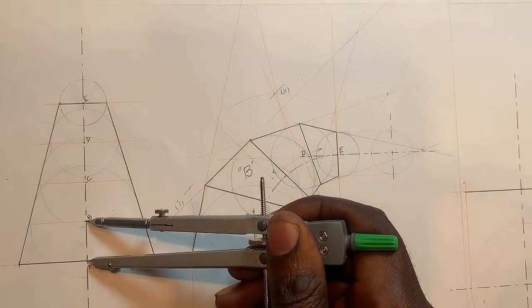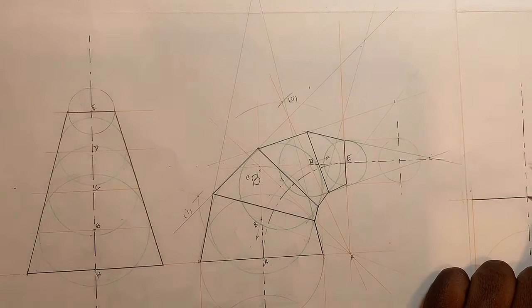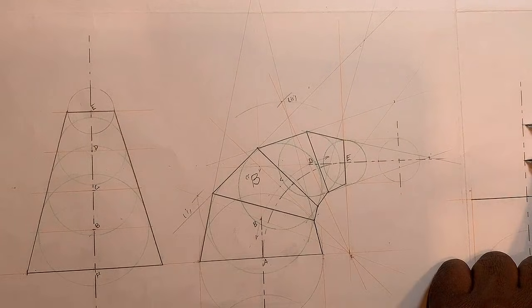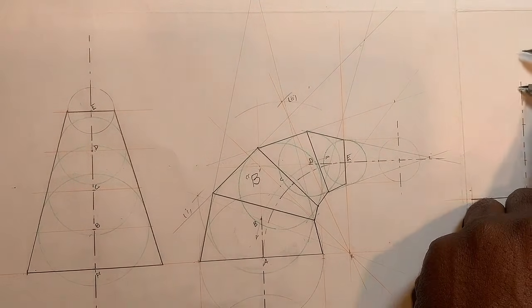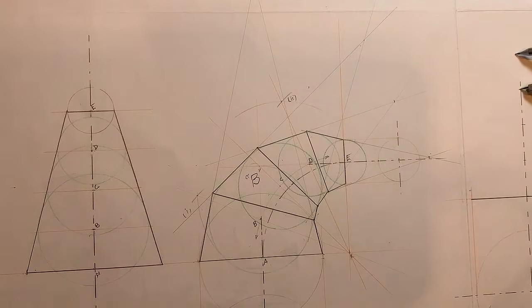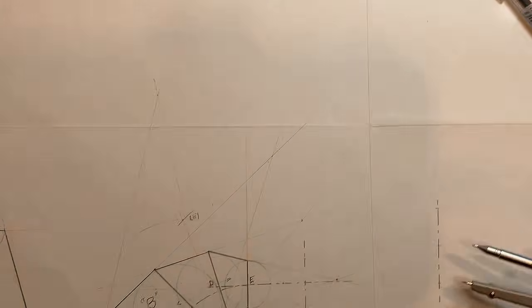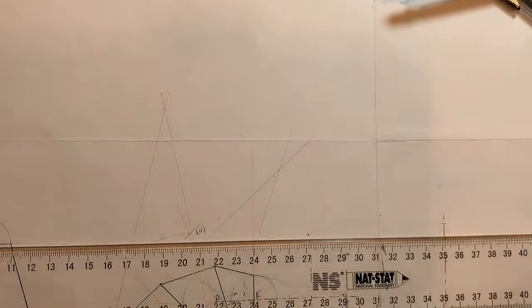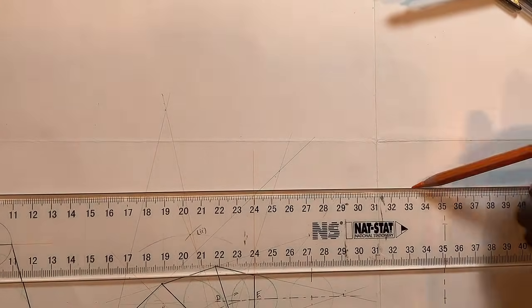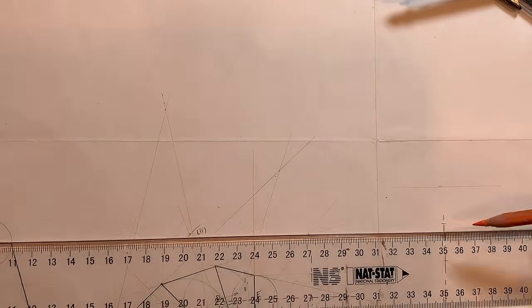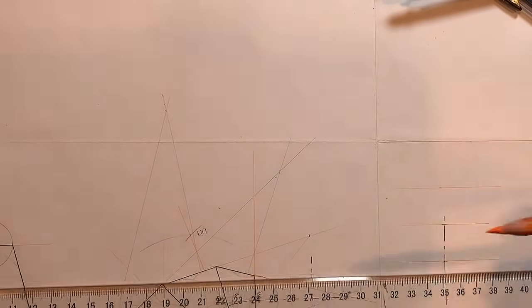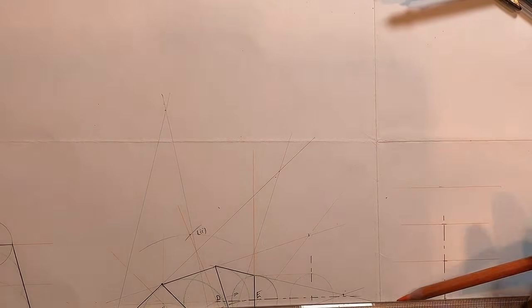Then I come and place here B, C, D, E, A, B, C, D, E. So then I can just have horizontal constructional lines.